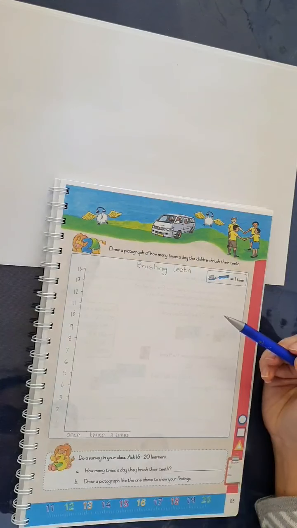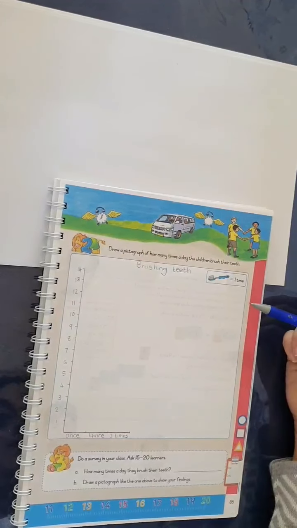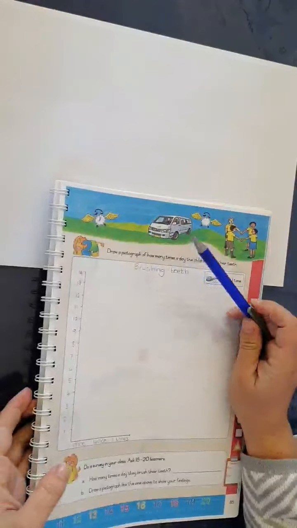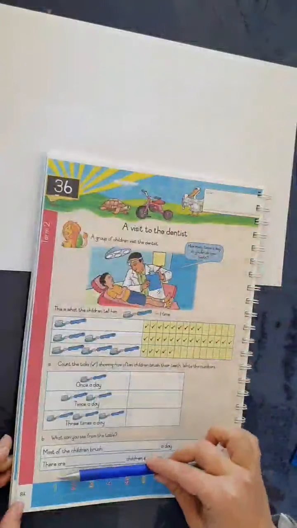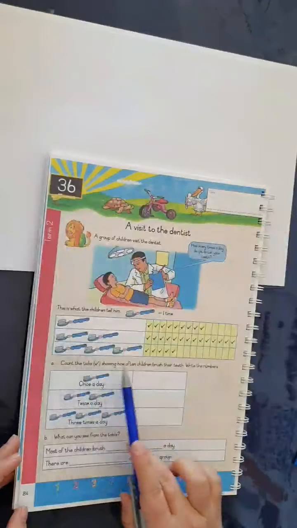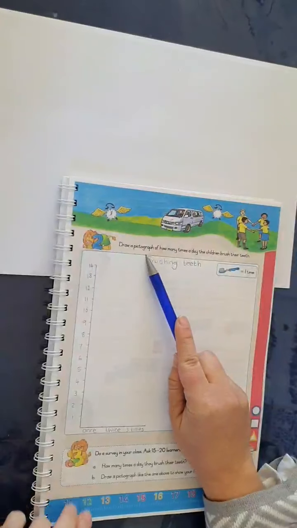Okay, so we are going to start at page 85, for today's work. It will be a continued worksheet from yesterday's worksheet. Remember, we ended at page 84 where we did the visit to the dentist. We're going to start with this table, and take all the information here and put it into a picture graph. I'm going to show you what a picture graph looks like.